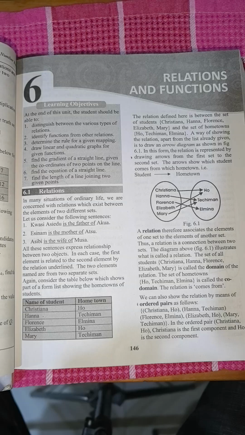Now, what is a relation? A relation is simply a way of linking elements of one set to elements of another set. We did sets in chapter 1, right? For example, if you take a set of students and connect them to their hometowns, that is a relation. When you take a set of people and connect them to their ages, that is also a relation. So the key idea here is very simple: a relation is just a connection between two sets.